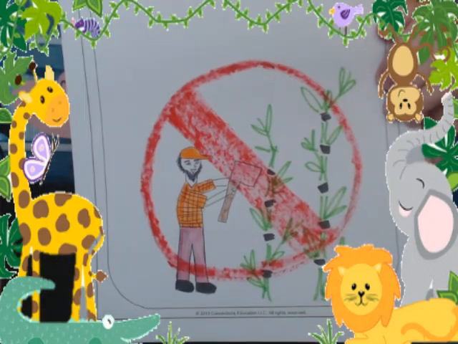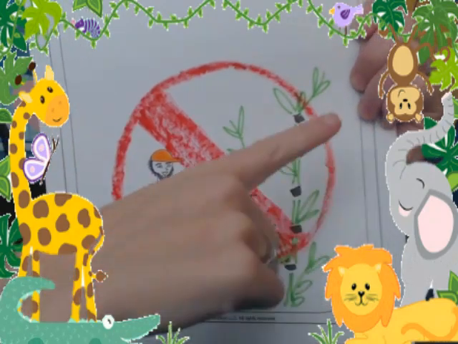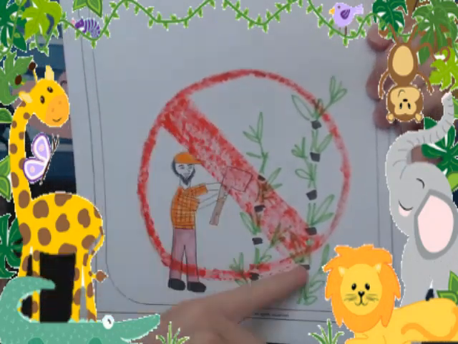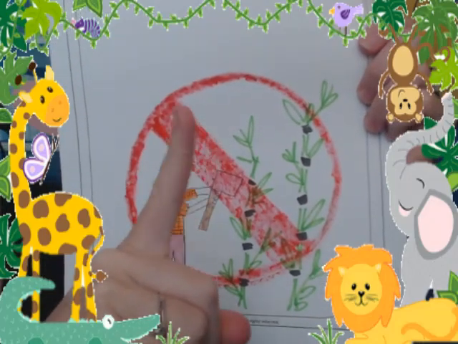So I drew a picture of this man with an axe cutting down bamboo with this big circle. You can see my marker is running out. Oh no, with a cross through it. That means no, no, no, don't do that anymore.